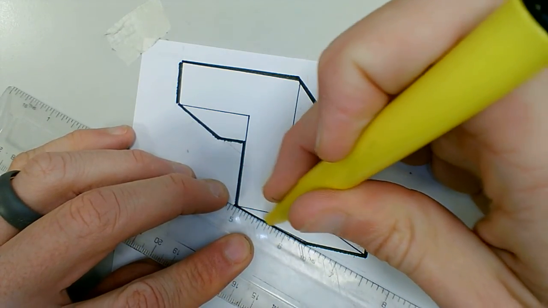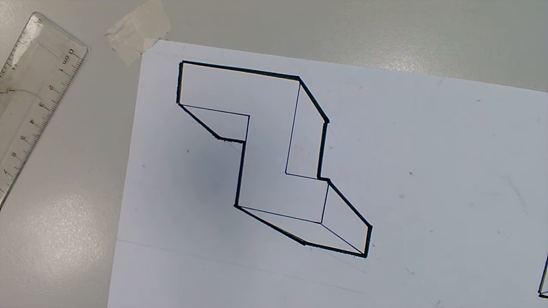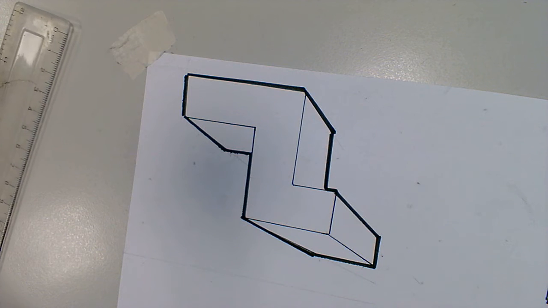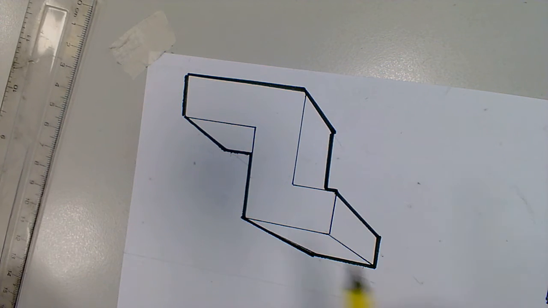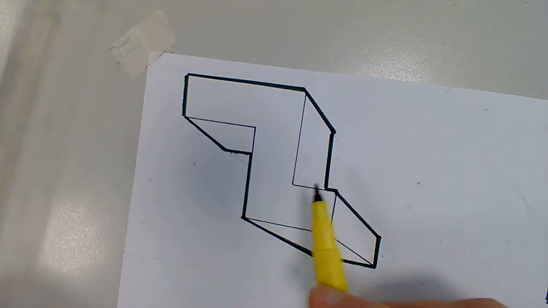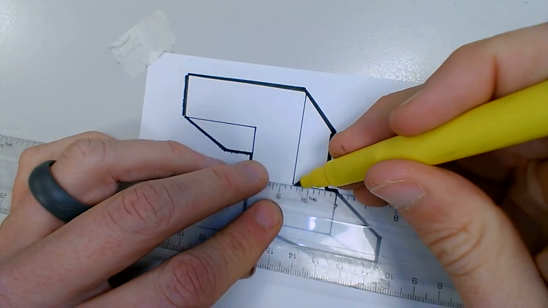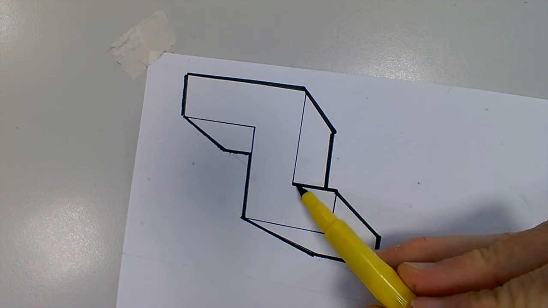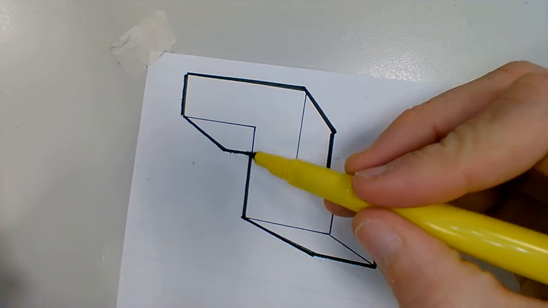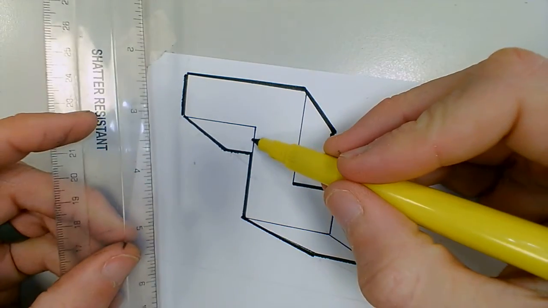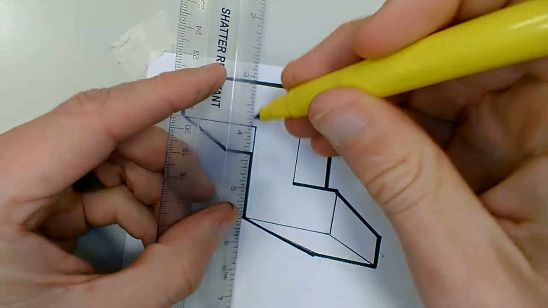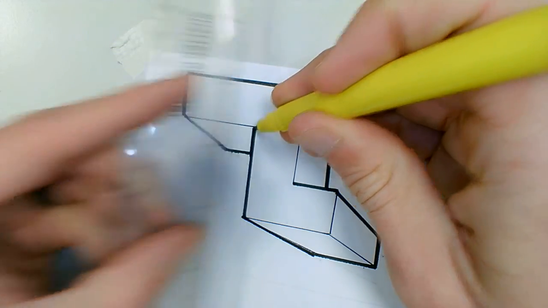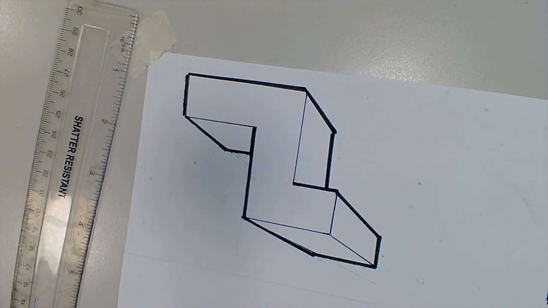So now, because this is more of a complex shape than a simple cuboid, I now have to identify what other edges I can't see around. So first one here, I can see that I can't see around this top edge, therefore I would thicken to there. And likewise with this vertical line, I can't see around the top of this edge by here, therefore I would thicken up to the top there.